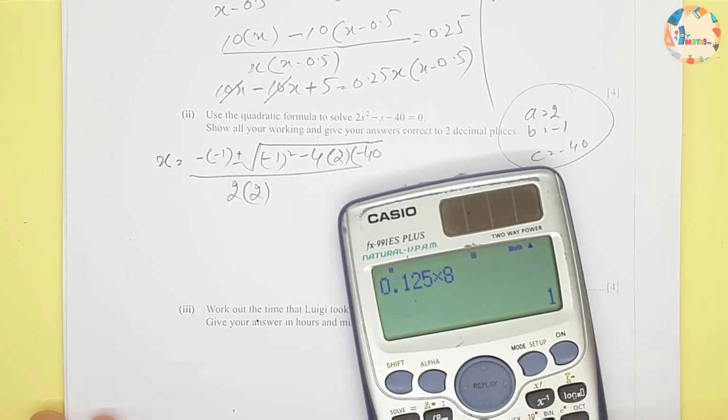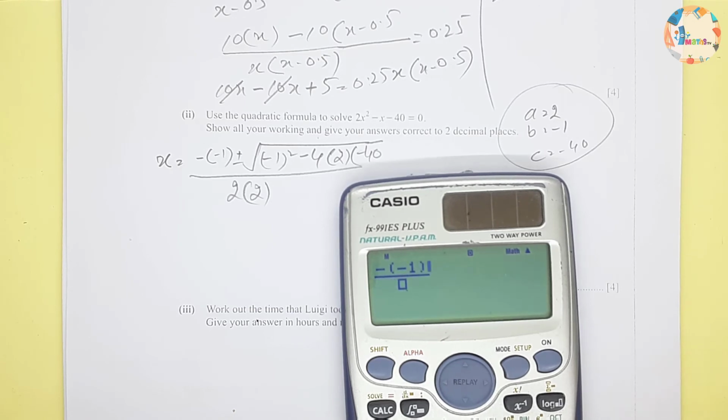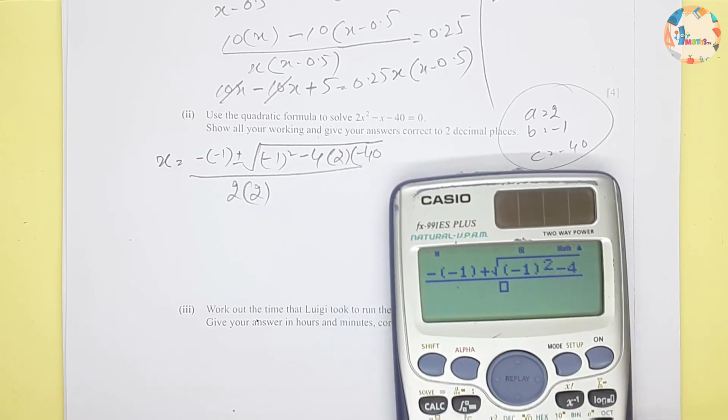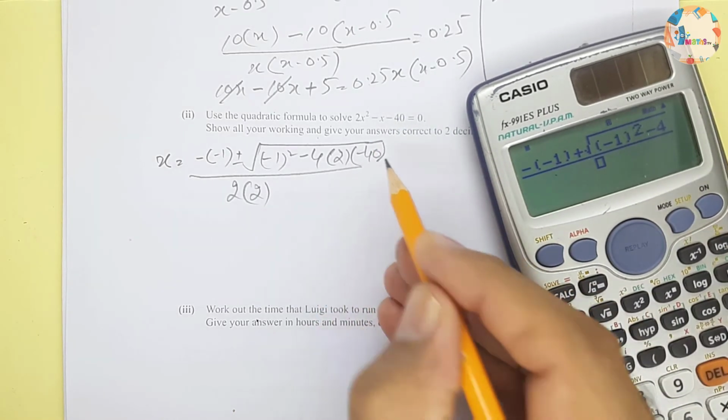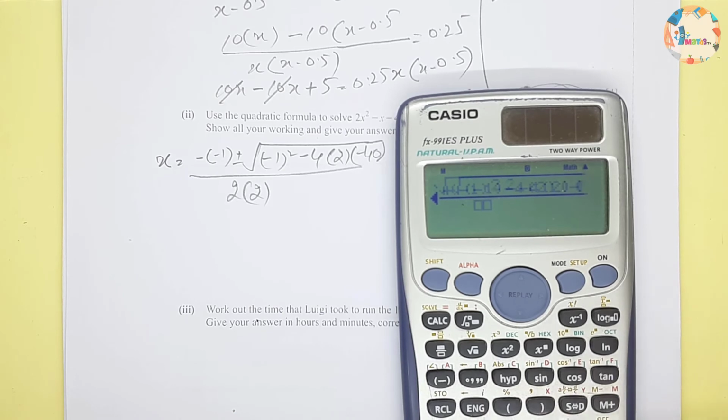Now just we have to replace the values and find the values, like for example this one, minus into minus 1, and plus value I will take first, then second value will take as minus. So this will be minus 1 squared minus 4, this bracket we missed over here, so this will be minus 4 into 2 and into minus 40.